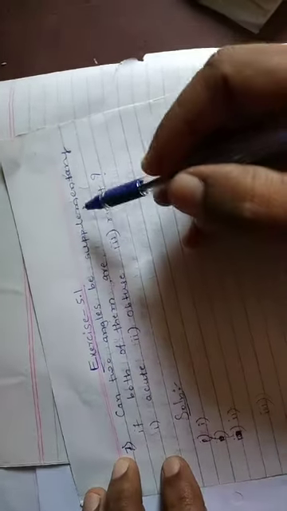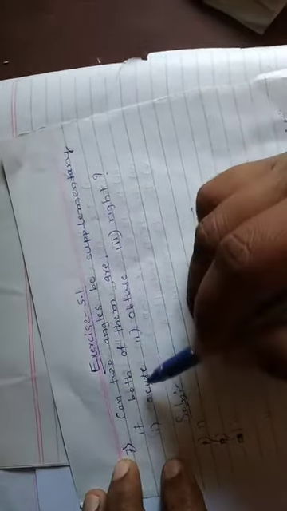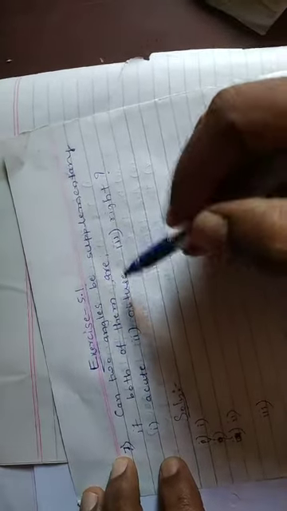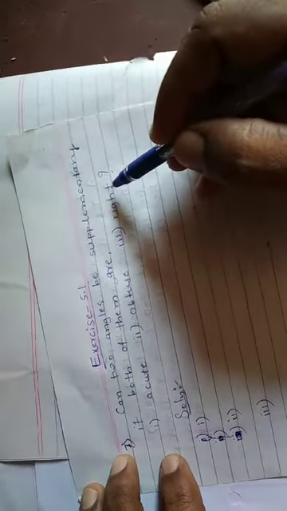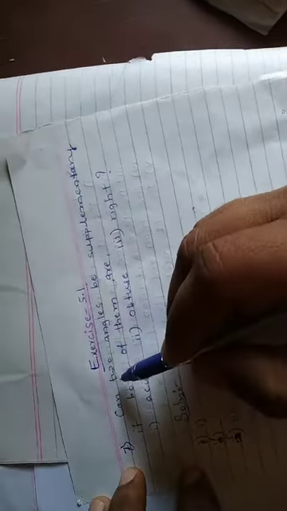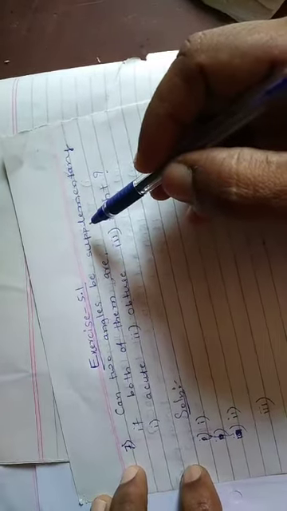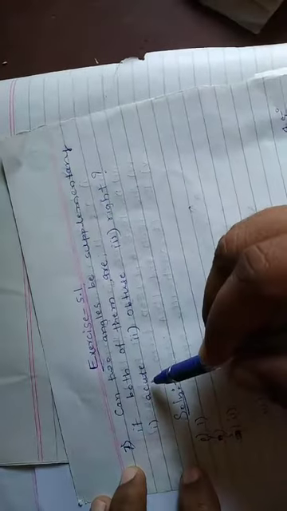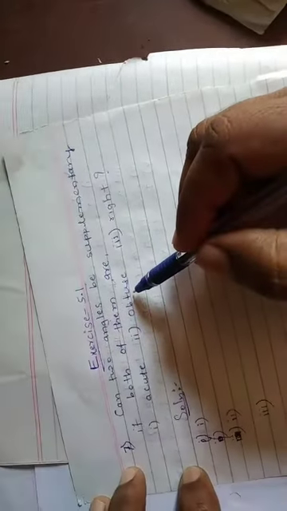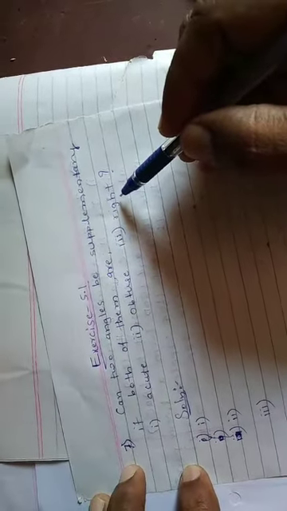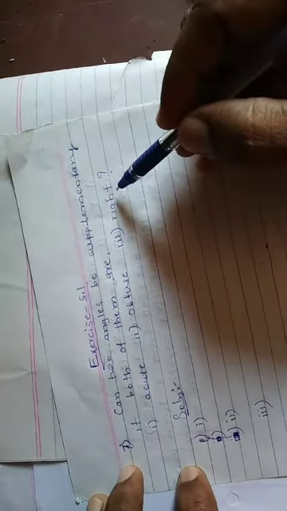Can two angles be supplementary if both of them are acute angles? Second one is obtuse angles, and third one is right angles. See, what is the meaning of this question, students? All of you see here. So here, what they are asking is, is the sum of two angles supplementary when both the angles are acute? In the second, if both the angles are obtuse, and in the third question they are asking if both the angles are right angles.